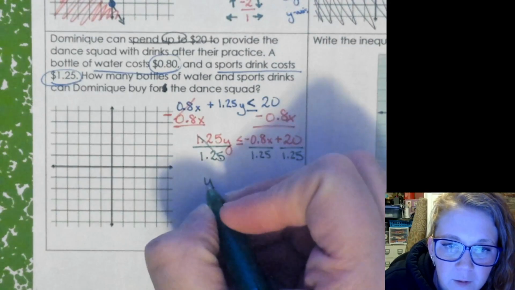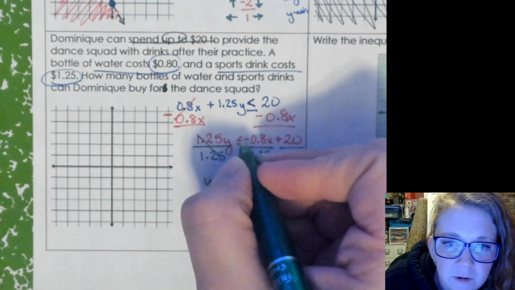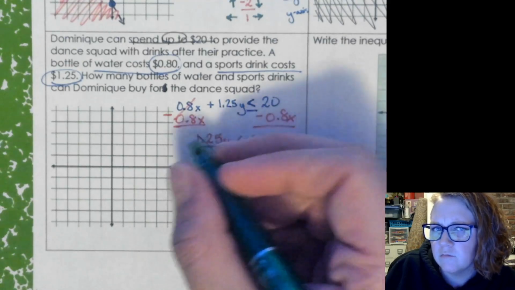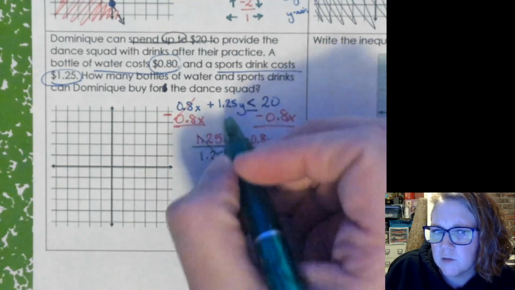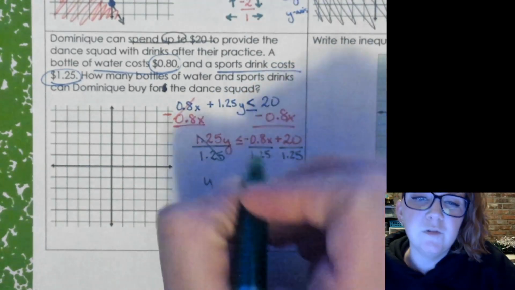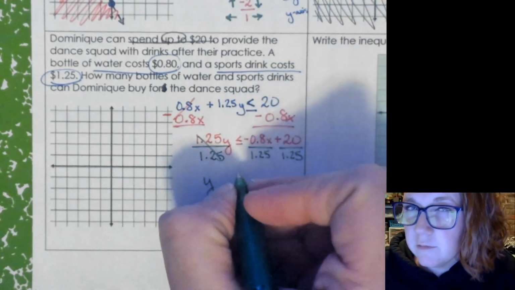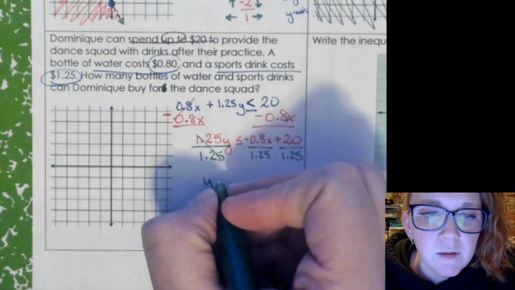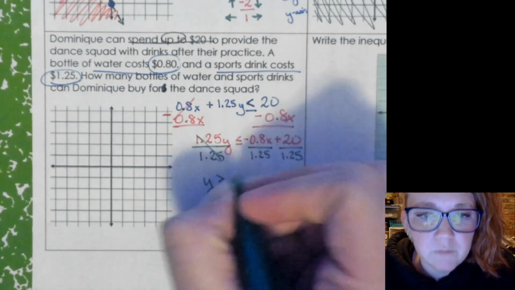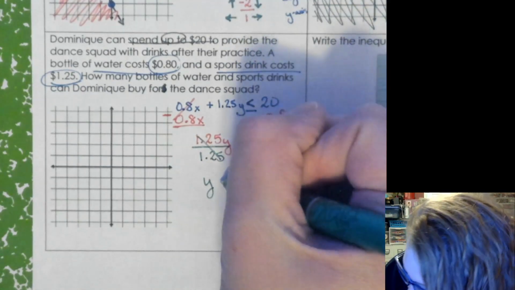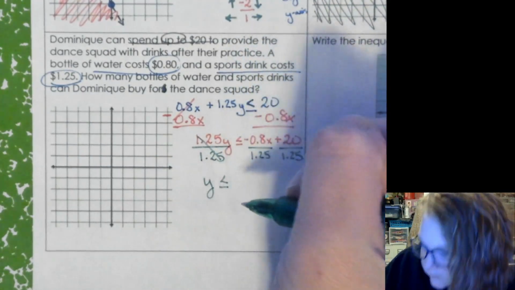So we're going to leave that y there, and we're going to take our inequality. Was the 1.25 a positive or a negative? Oh, it's a positive. So do you need to flip your inequality if it's positive? Hopefully you said no. Oh, why did I flip it then if I just said no? Miss Howell, what are we doing here?